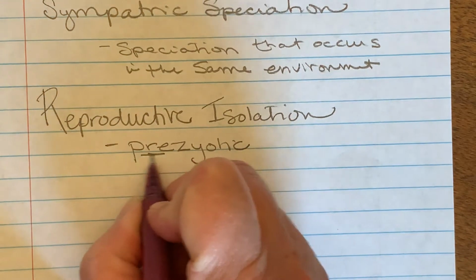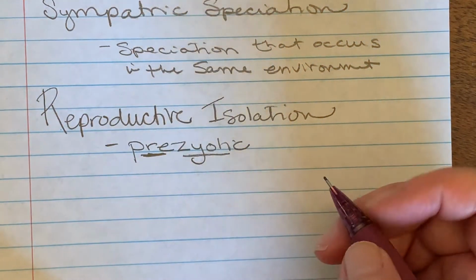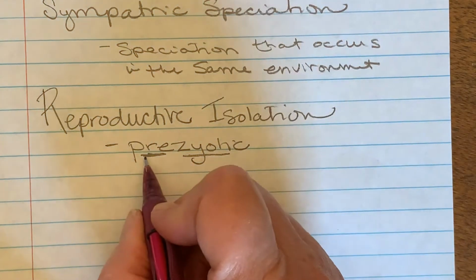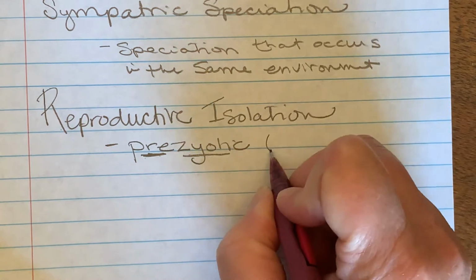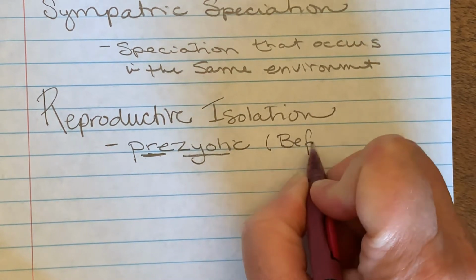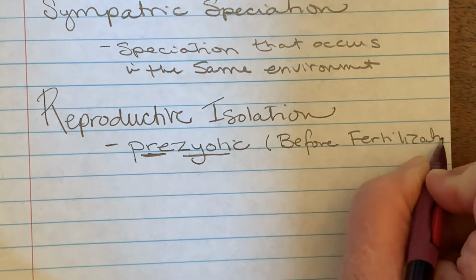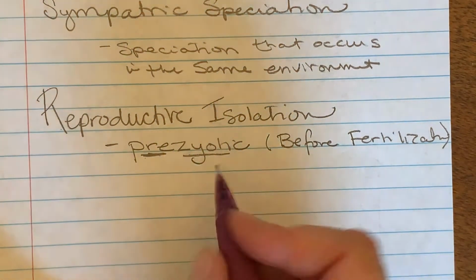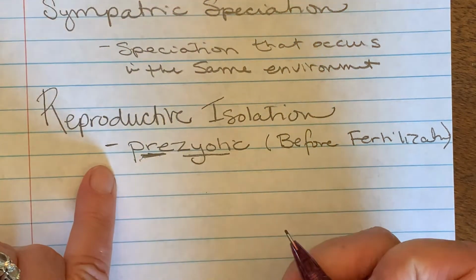So pre means before, and zygotic means zygote, and the zygote is the fertilized egg. So this is something that would have to occur before fertilization of the egg. And so you have to form a zygote or not form a zygote. So this is something that's going to happen before that.